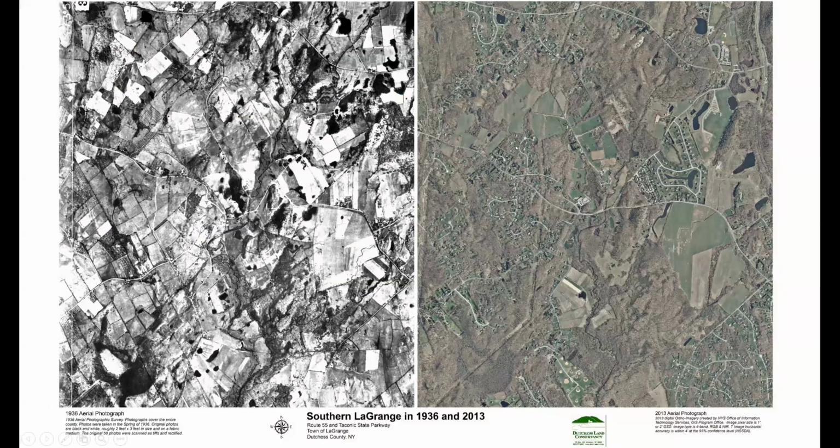So an example in Dutchess County, this is a side-by-side showing the same area in southern LaGrange. And on the left side, you can see in 1936, wall-to-wall farmlands for the most part. You can see lots and lots of areas cleared for farming. You know, there's a wetland that looks like it's down here, and roads and houses. But for the most part, you see a lot of farmlands. That's what it looked like in 1936. Contrast with this newer photo showing lots and lots of subdivisions.